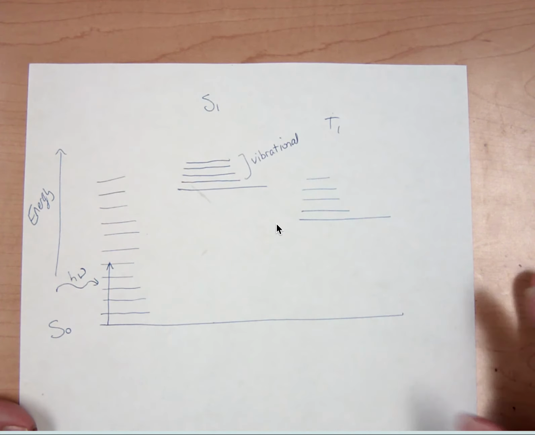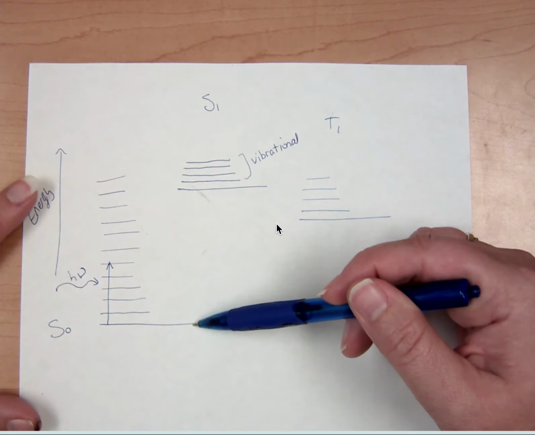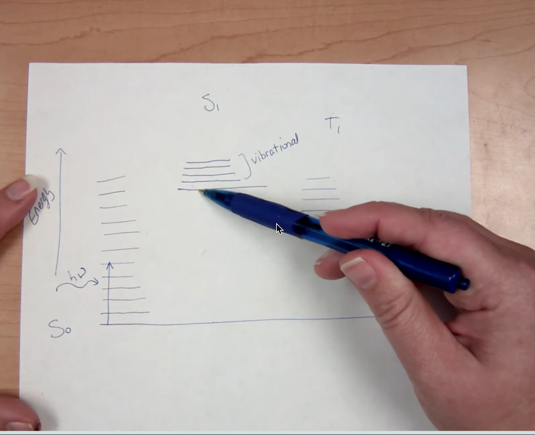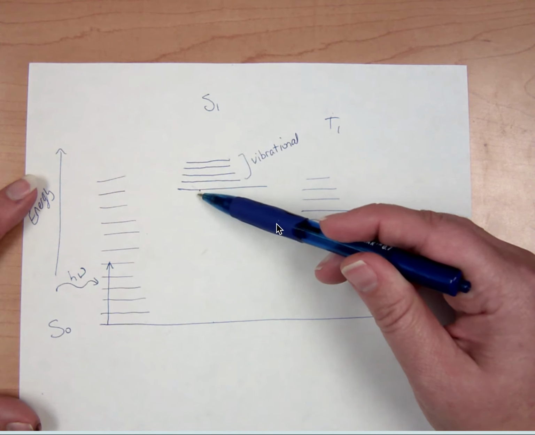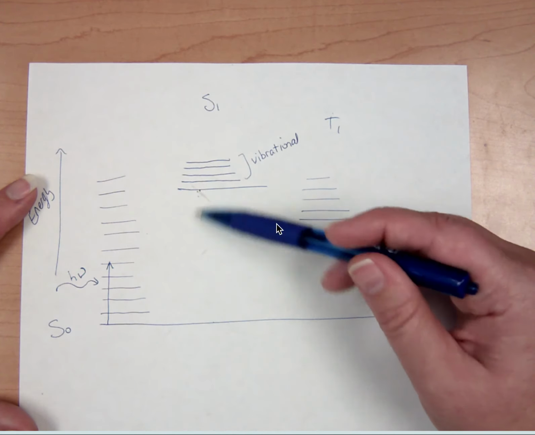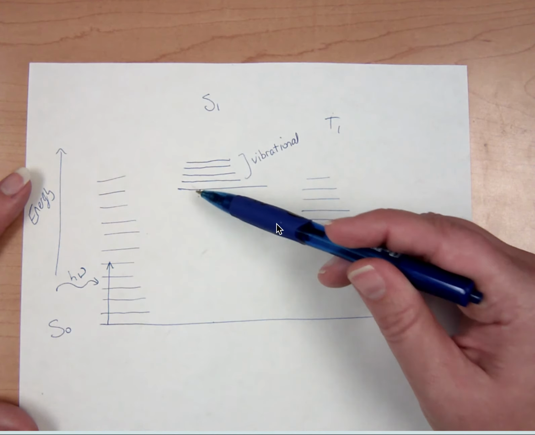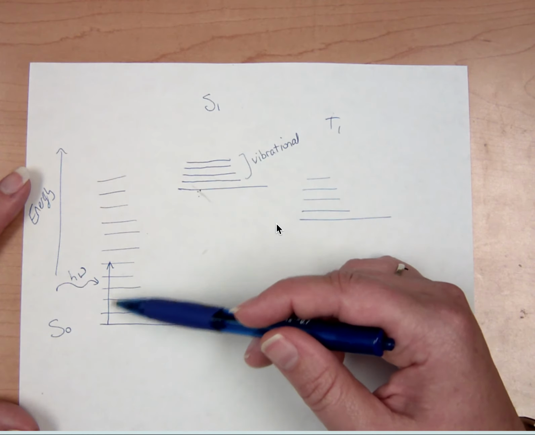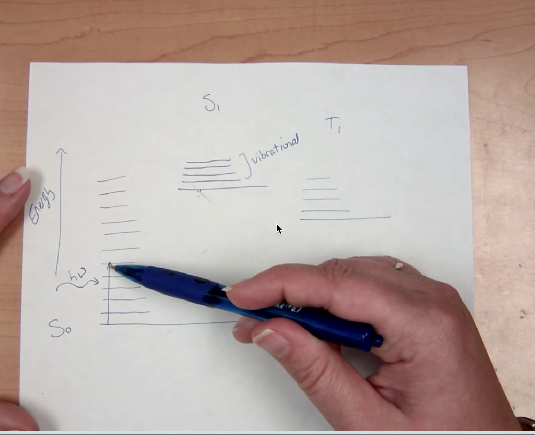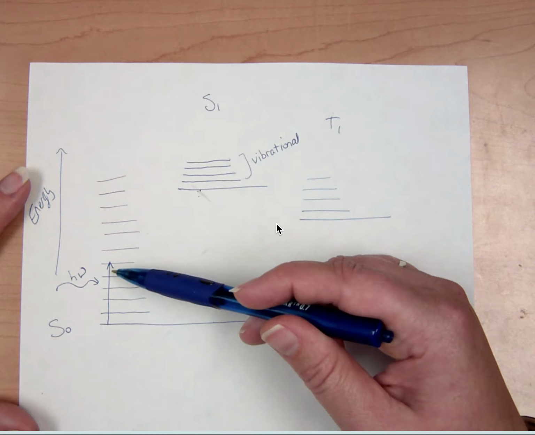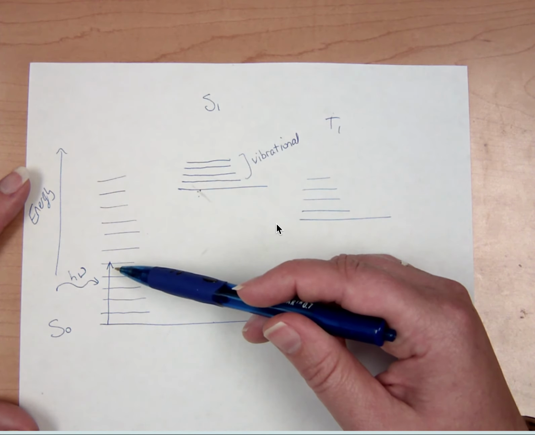Okay? In the same way that we had transitions here that represented a specific amount of energy required to make an electronic transition, we also have specific vibrational transitions, and there's a specific amount of energy required for each of those as well.